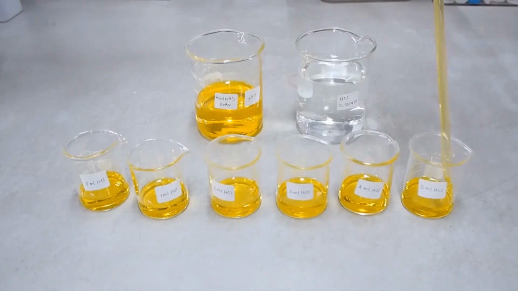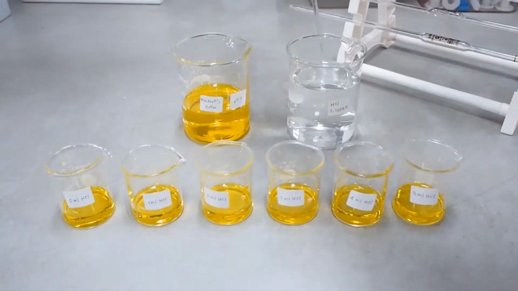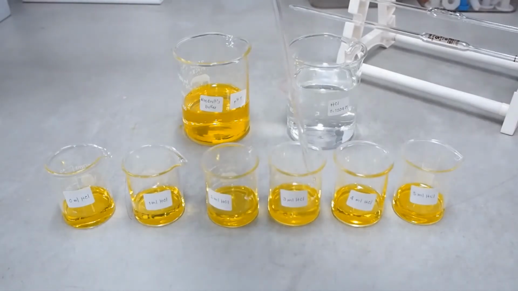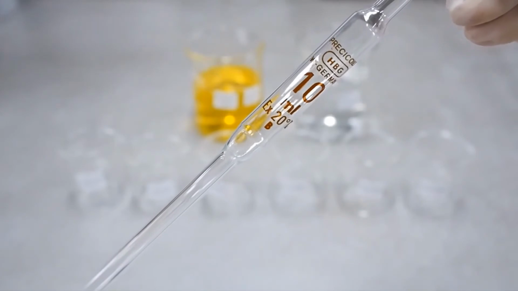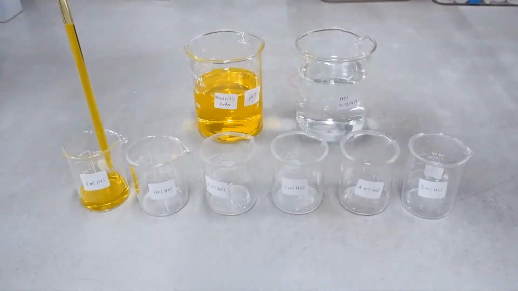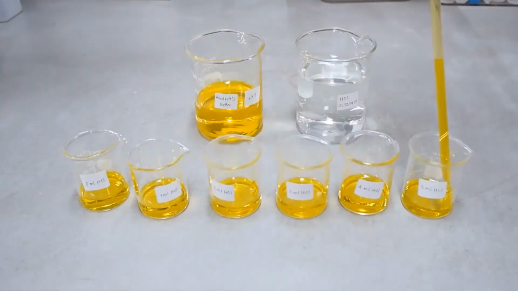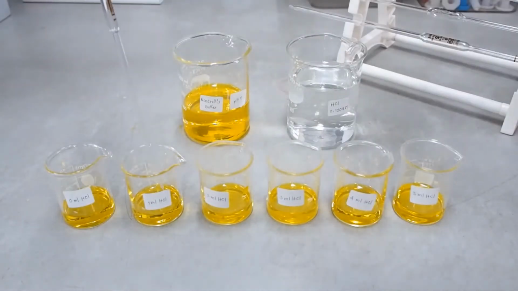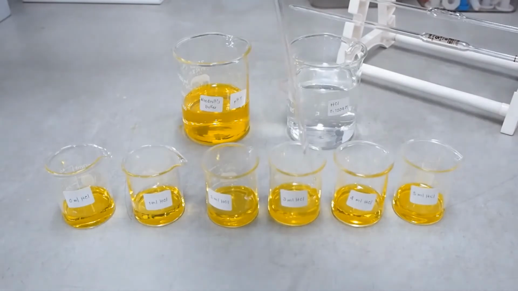And then add precisely of standard 0.1 molar hydrogen chloride in each beaker for 0.1, 2, 3, 4, and 5 ml. And then add distilled water to make the volume up to 15 ml. For the first beaker add 5 ml, then 4, 3, 2, 1, and the last one is 0.